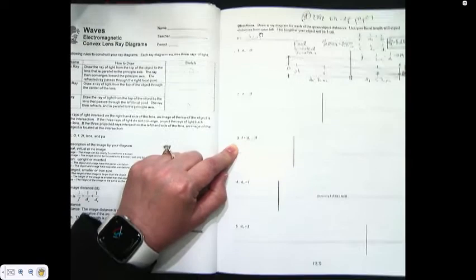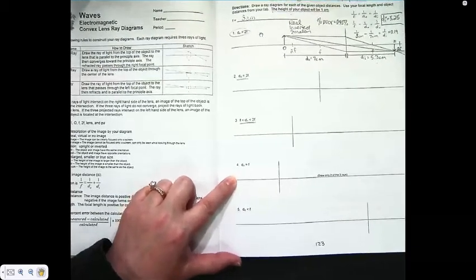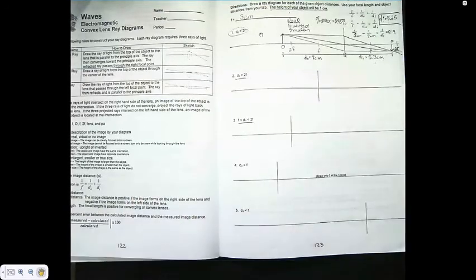I do recommend that you measure and place the distance of your object at a whole number value, or at least a round number value, so that you don't end up with some kind of funky decimal that you need to carry through your math. Number 4 is a little bit different, so I want to do that one with you.